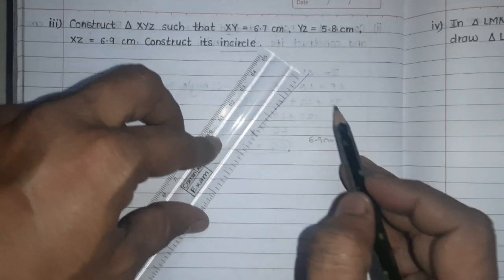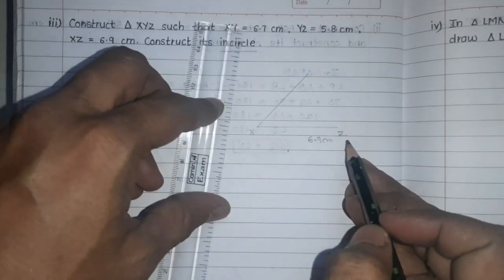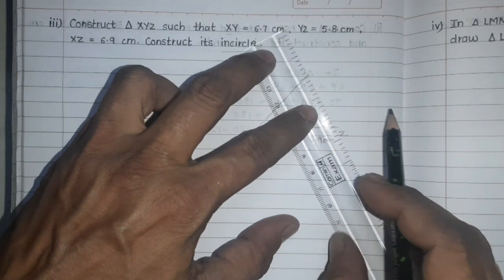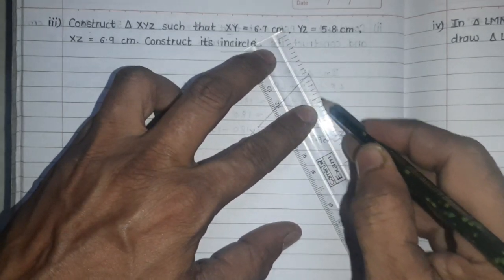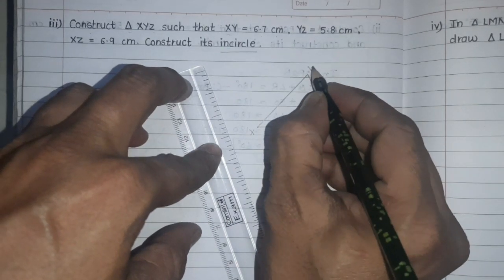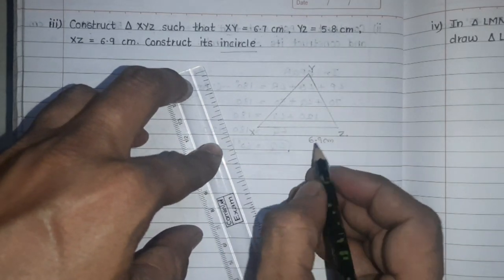And YZ is 5.8 centimeter. Therefore, in this way we construct a triangle. This is the analytical figure XYZ.